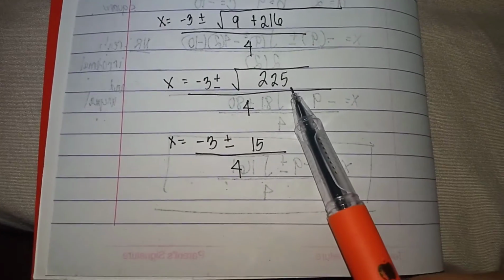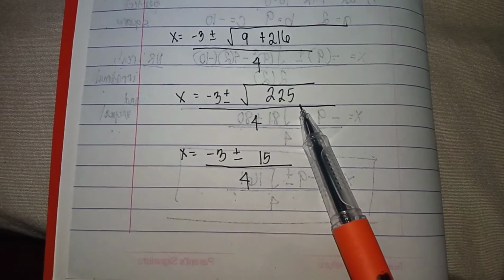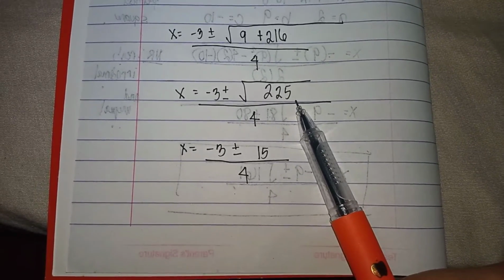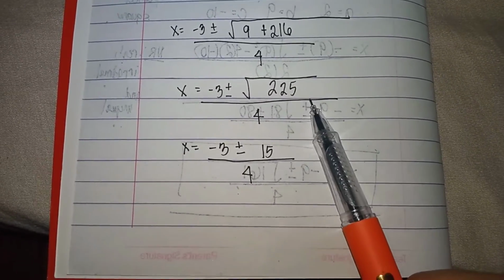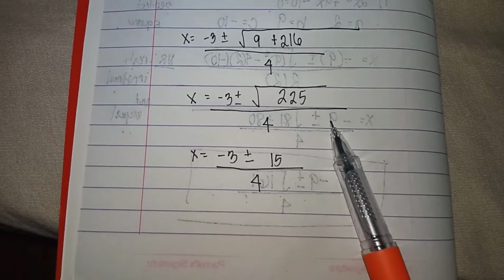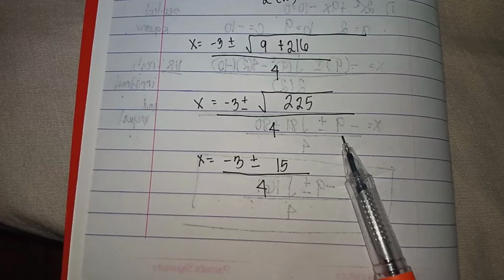Because 225 is greater than 0 and is a perfect square, the nature of our roots is real, rational, and unequal.